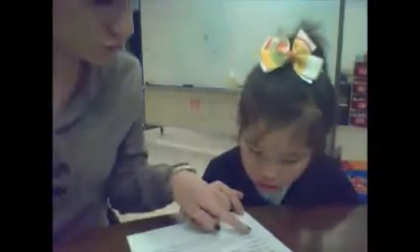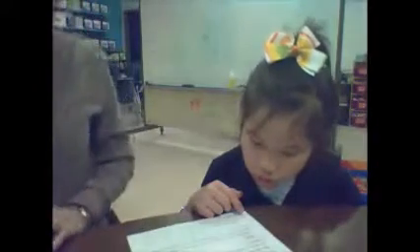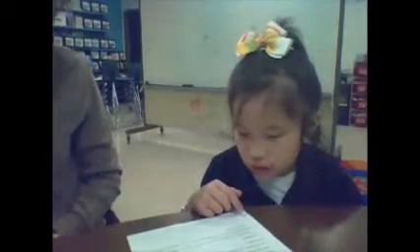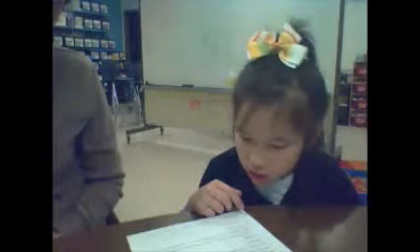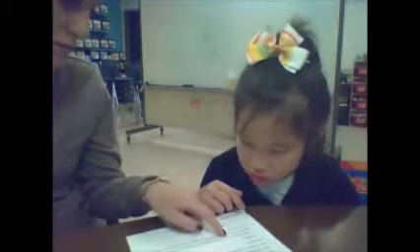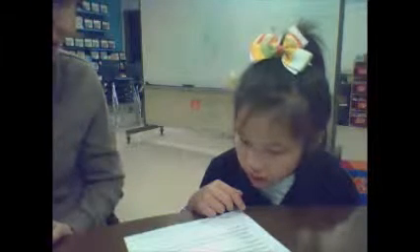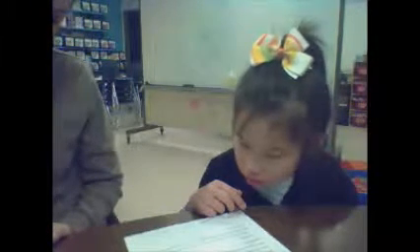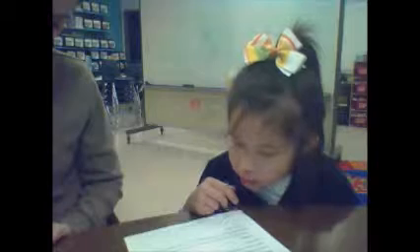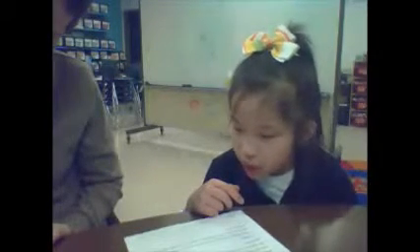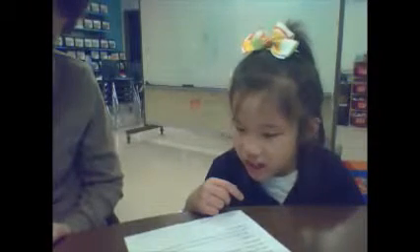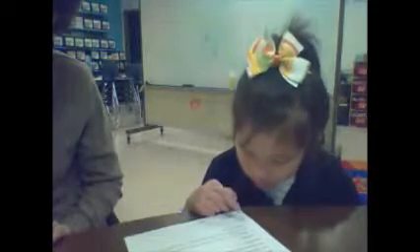Germination. You want me to help you? Okay. It's called germination. That's just telling you how to say it. Germination is a special word that means a seed has started to grow.